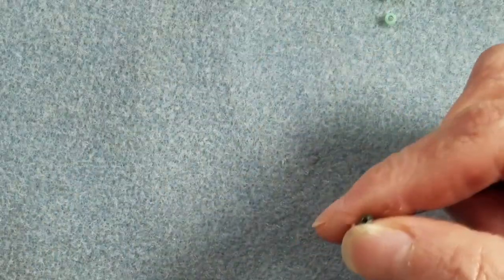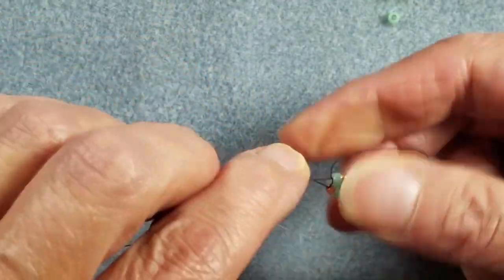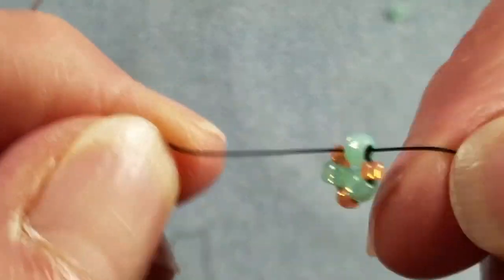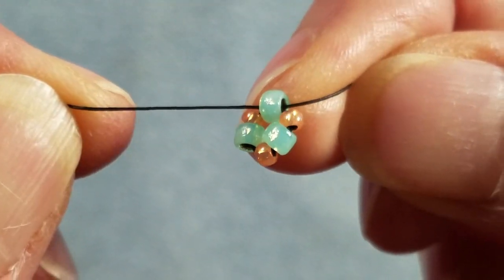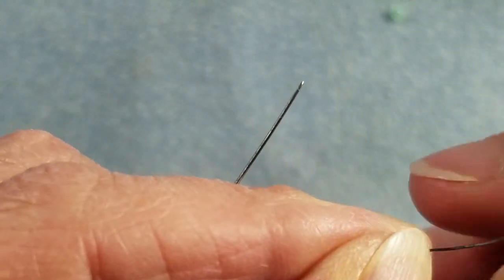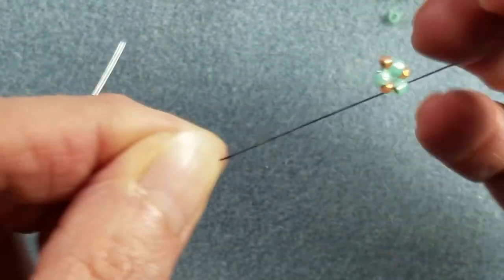And I'll know when I've worked all the way back around that I made the complete circuit, because my tail thread and my working thread will be exiting the same bead once again, just like that. And so now you'll notice that the working thread is really secure in there and it doesn't shift around as you work.